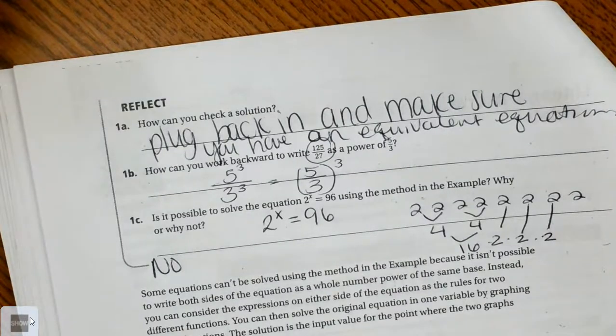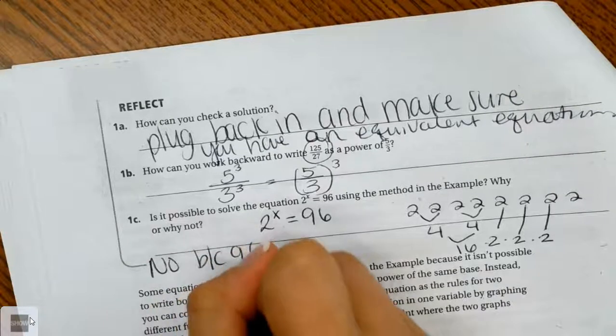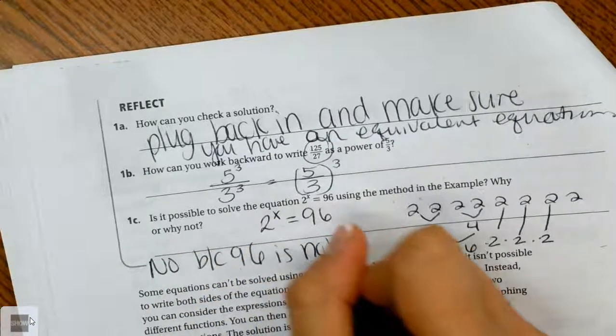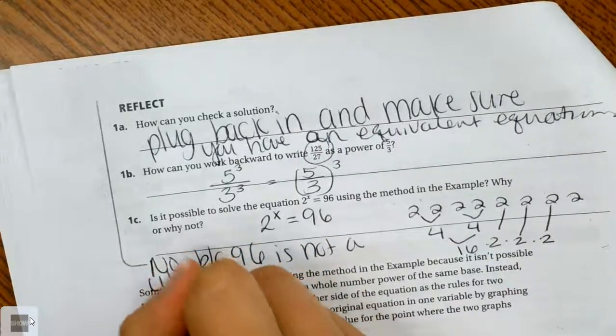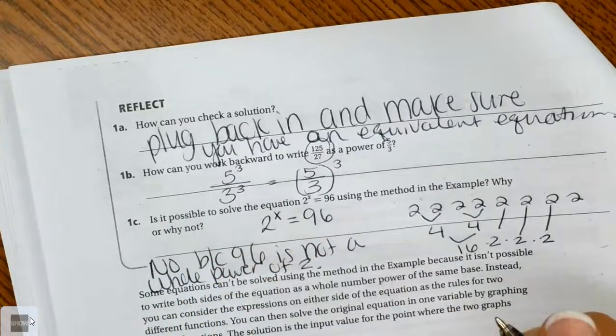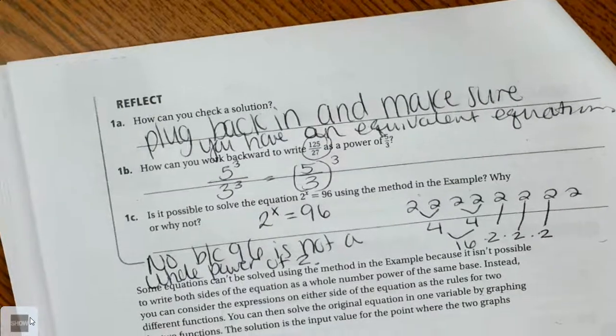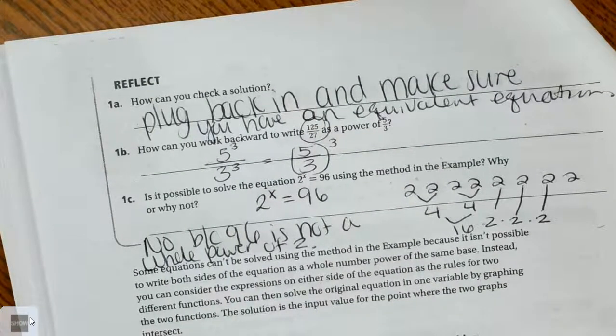And why not? Because 96 is not a whole power of 2, right? Solve it with logs and see what it would have been.